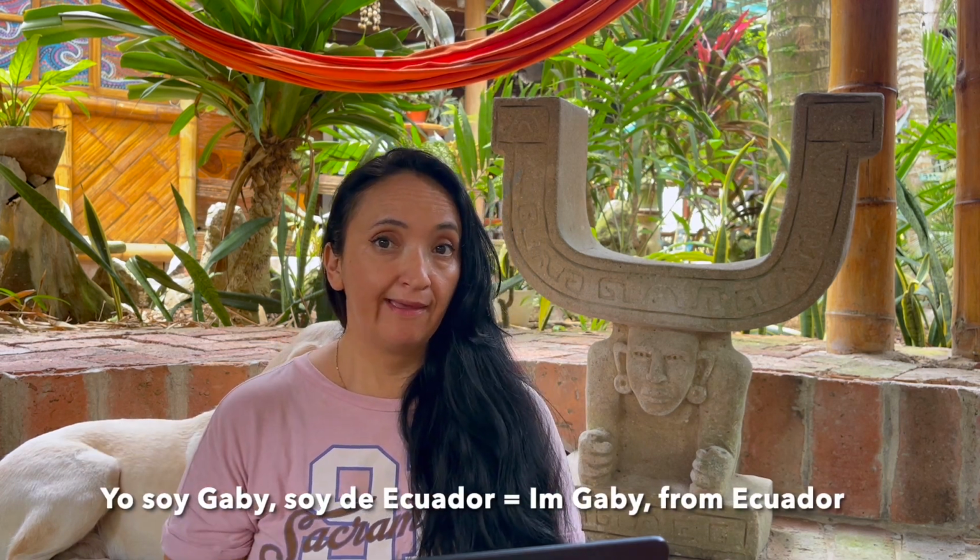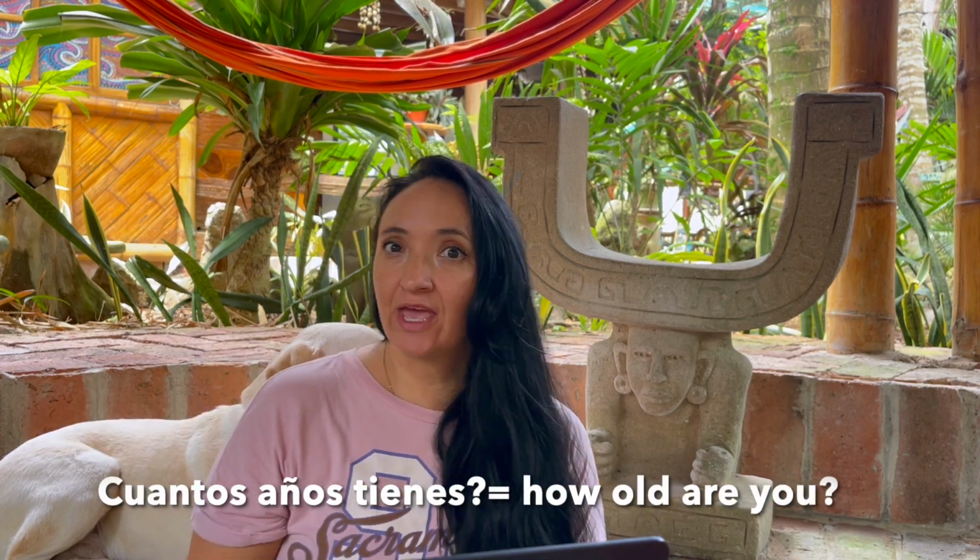With these 3 verbs, you can have a small conversation, a small talk. Yo soy Gaby, yo soy de Ecuador. ¿Y tú? ¿Cómo te llamas? ¿Quién eres? ¿Cuántos años tienes? ¿De dónde eres? ¿Cuál es tu profesión?